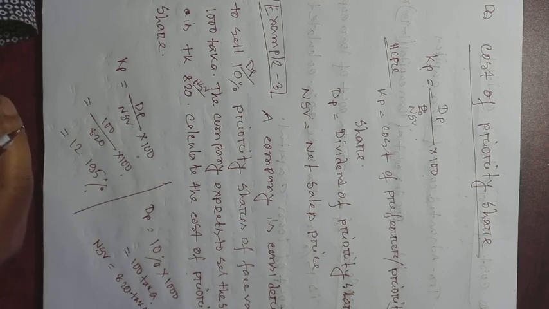Next class, inshallah, I will describe the weighted average cost of capital, or cost of total capital, inshallah.